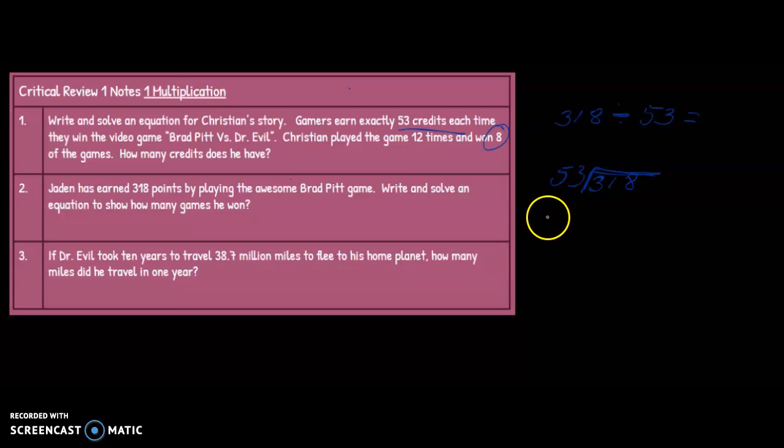So let me just do some little side work, and I want to see the work that you do on the side. I'm guessing that it's 6. So I have to actually do the work here. 6 times 3 is 18. 6 times 5 is 30, plus 1 is 31.